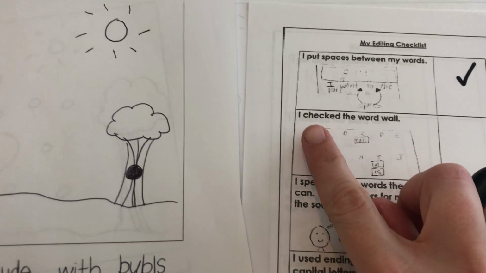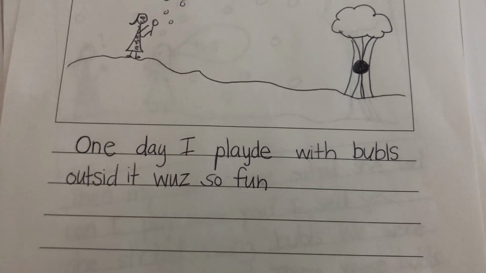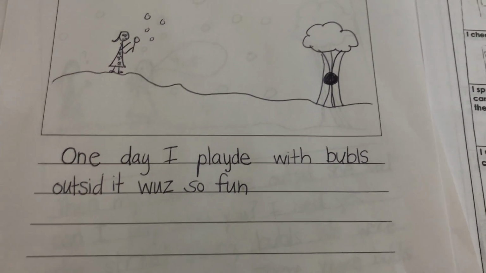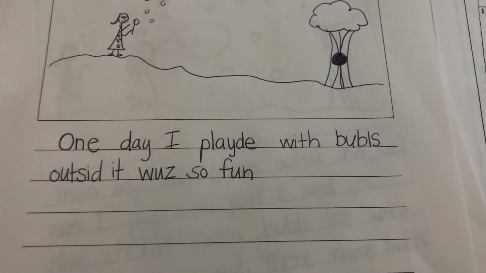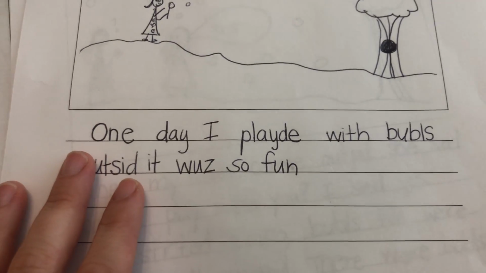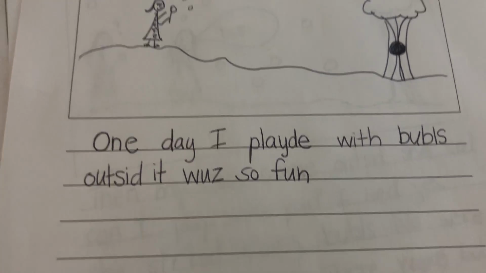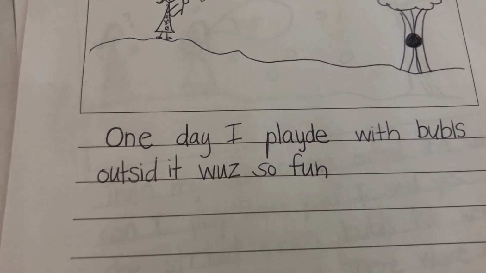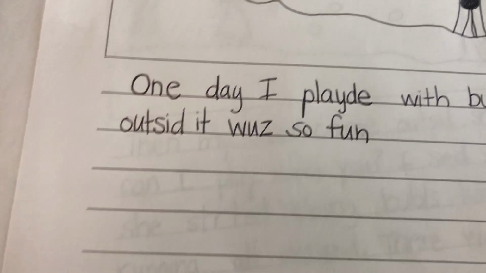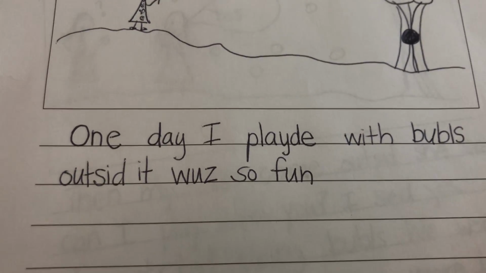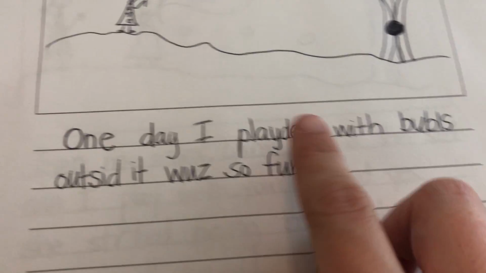The next one says, I checked the word wall. So in this case, you're actually going to check through your word list that's on the back of your Writer's Workshop folder. And I know some of these words already are on the back of the Writer's Workshop folder, and I'm going to look carefully at mine over here to the left. You can't see it because I'm going to be pointing here, but I'm going to check mine and see if there's anything else that would match a word that's on that list.